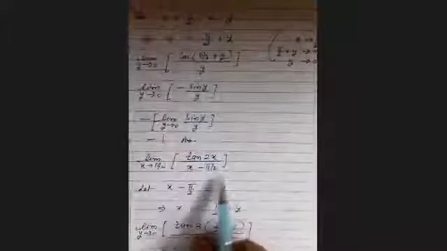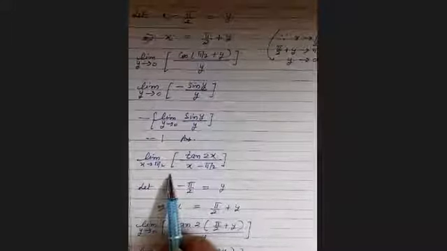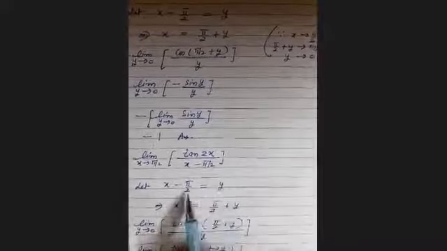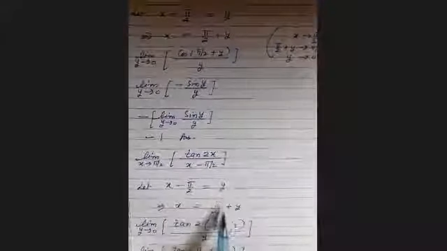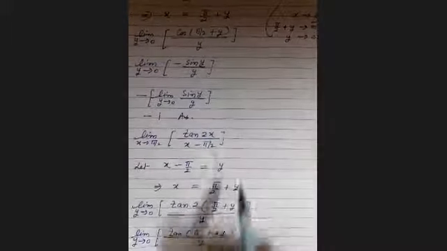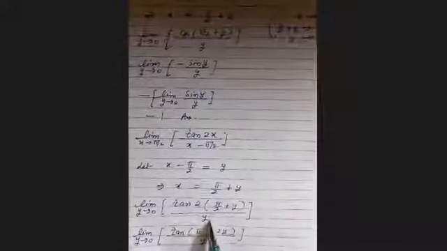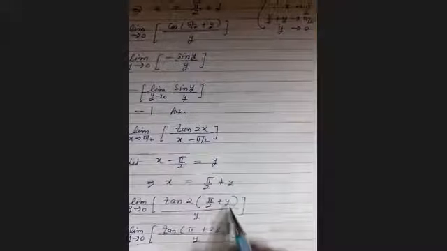Now, next is tan 2x upon x minus pi by 2, where x tends to pi by 2. The same process we are applying here also. x minus pi by 2, we are taking y. Pi by 2 is shifting to this side. It will become pi by 2 plus y. Now, let's change the function. In place of x, we are writing pi by 2 plus y. And here we are taking the denominator as y. Now, let us change the limit according to the same process. And we are getting this limit y tends to 0.